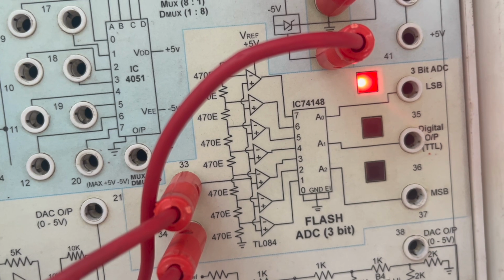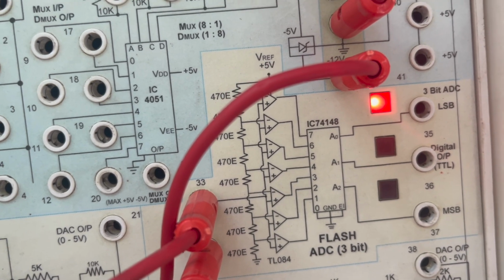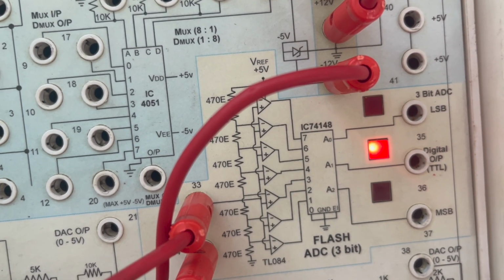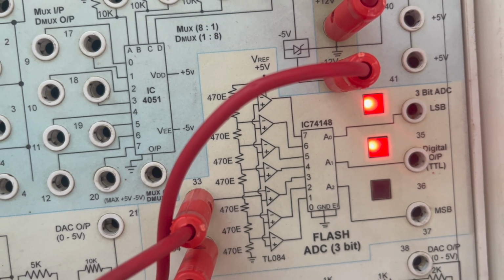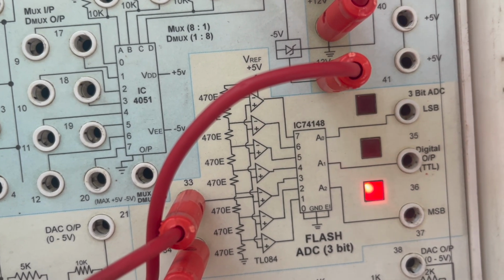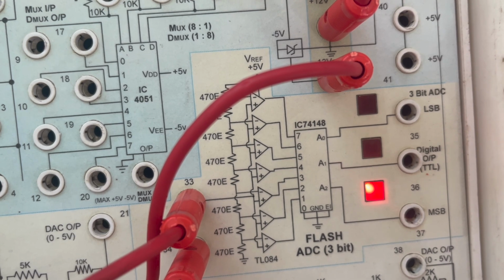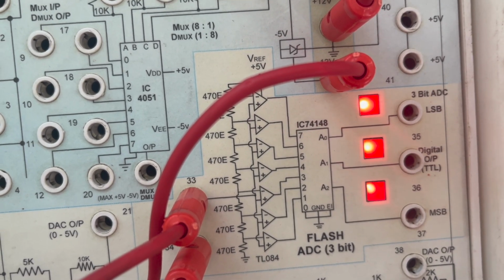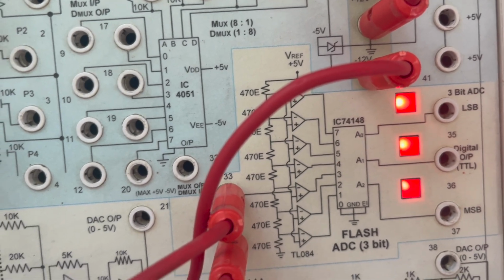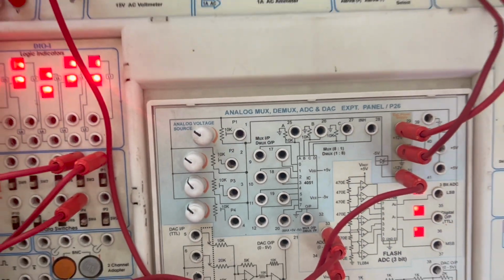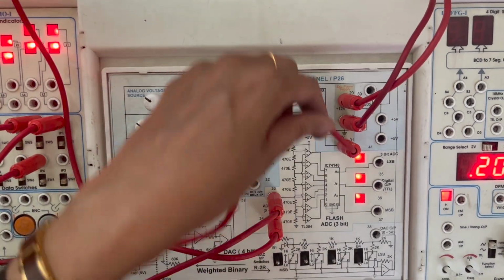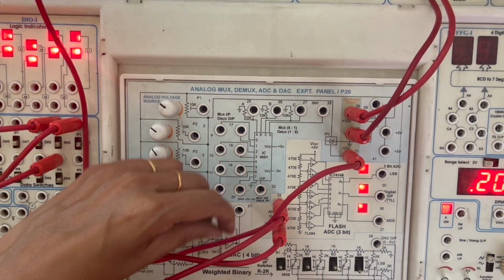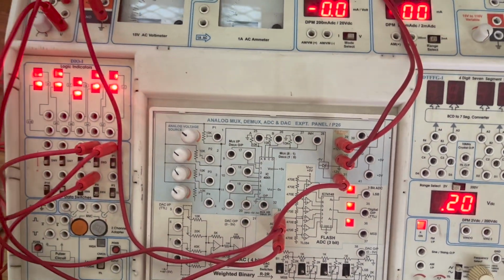You can observe 0, 0, 1. The uppermost is LSB. 0, 1, 0. 0, 1, 1. 1, 0, 0. We are increasing the input. 1, 0, 1. 1, 1, 0 and 1, 1, 1. That is the highest possible input value which can be converted to the digital output, right? We can do it again.